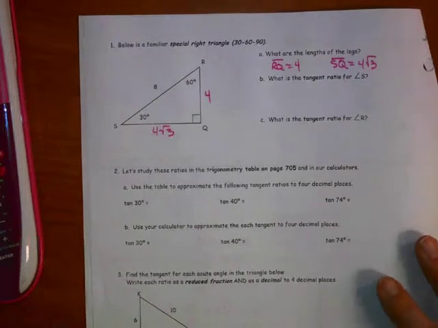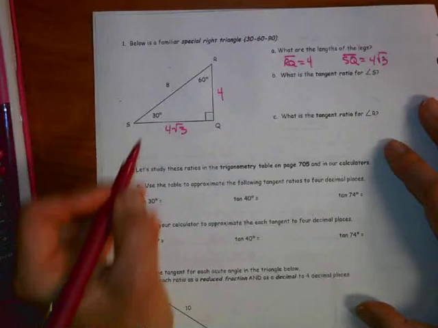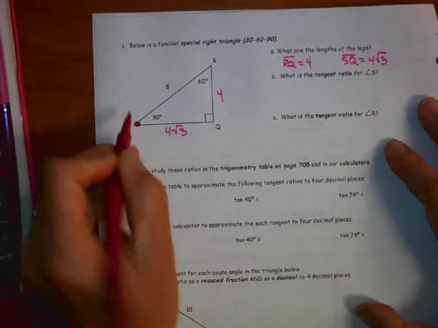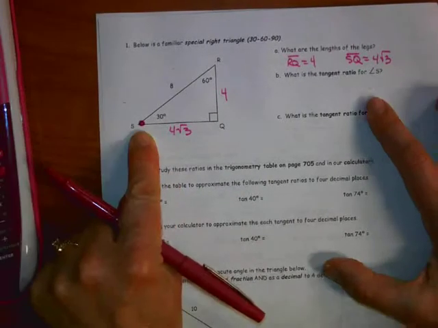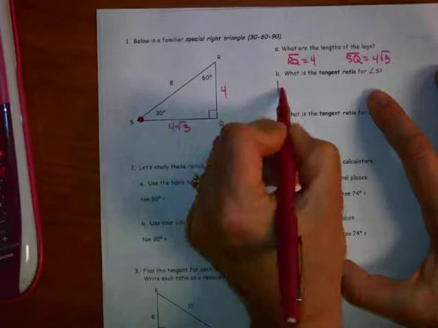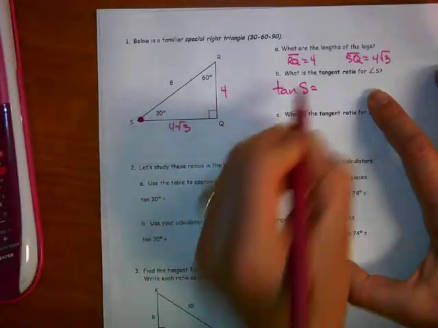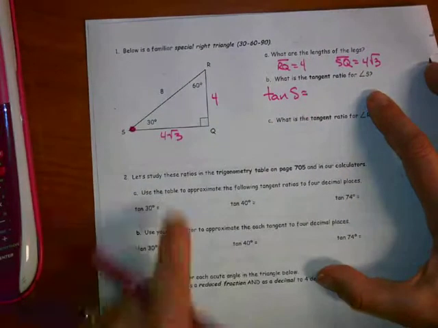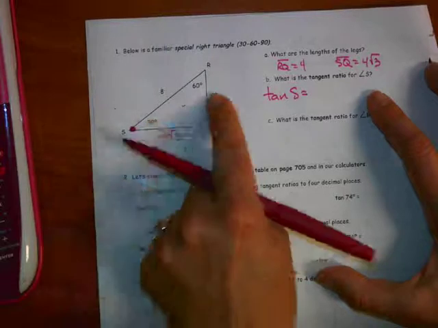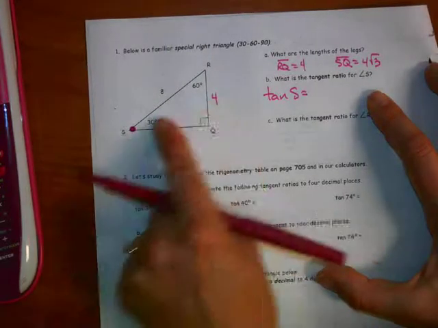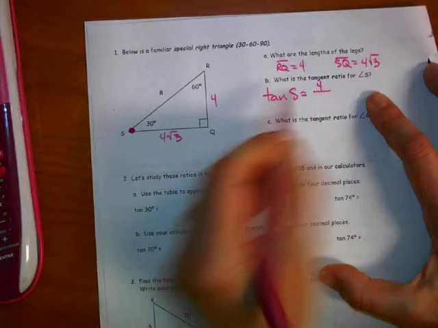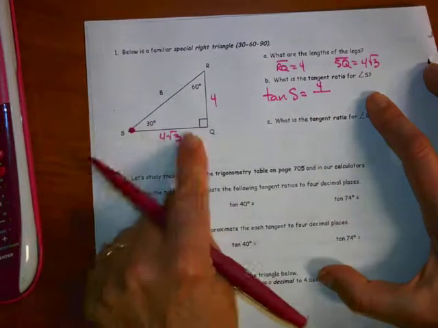Now, okay, I'm going to use that information to write the tangent ratio for angle S. So I'm at this angle right here, angle S. And I need to write the tangent ratio. The tangent of S is equal to the opposite leg. How long is the opposite leg? 4 over the adjacent leg, which is how long?